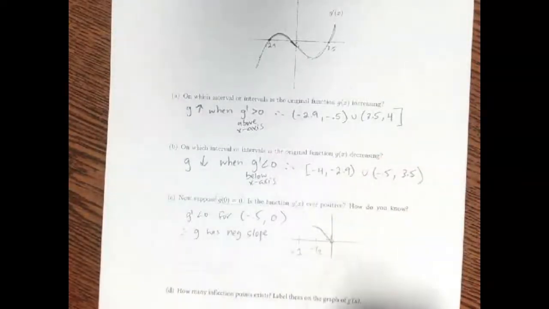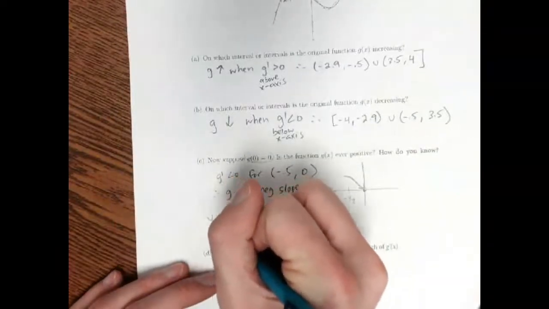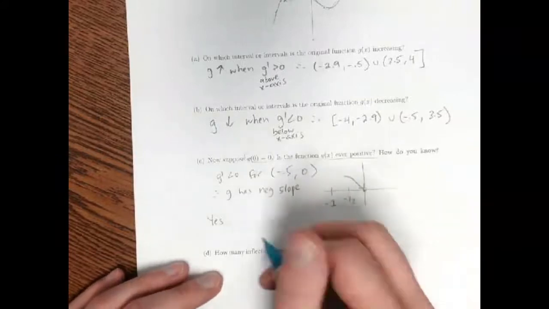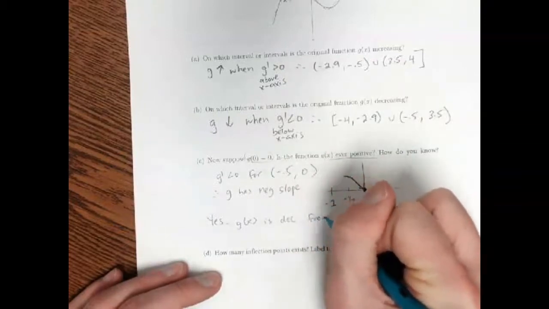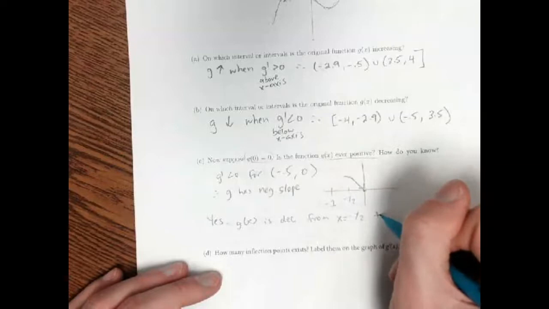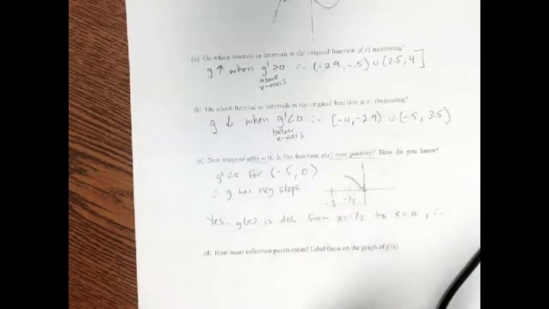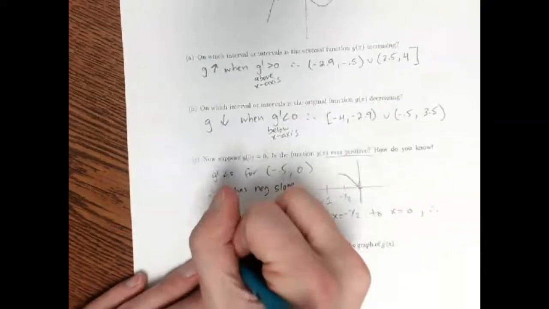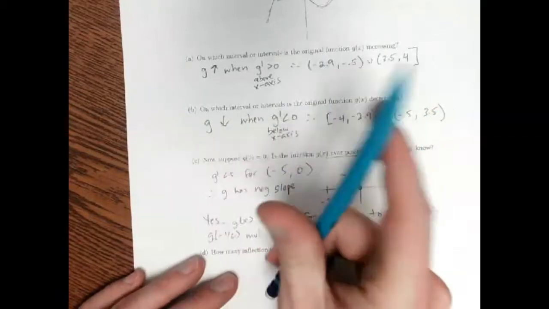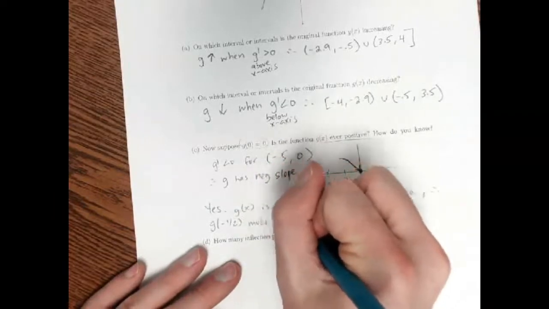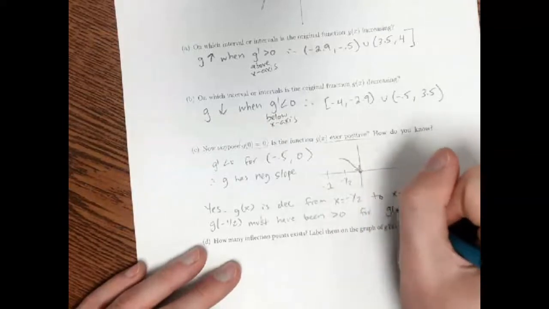All right, so let's see if we can write an answer that makes sense. So let's go for it. Yes, we do know for sure. Is the function ever positive? Yes. We could say something like g is decreasing from negative 1/2 to 0. Therefore, g of negative 1/2 must have been greater than 0 for g of 0 to be 0.